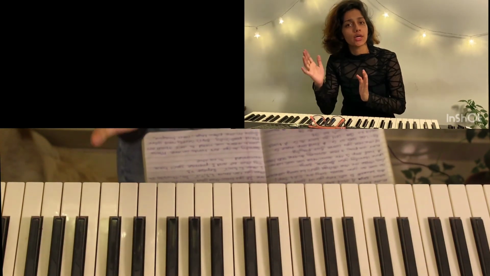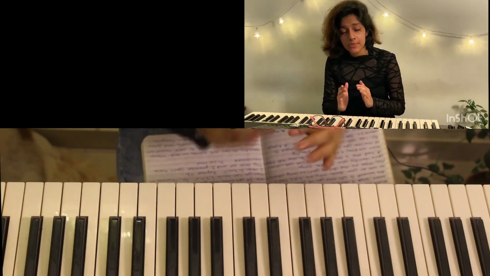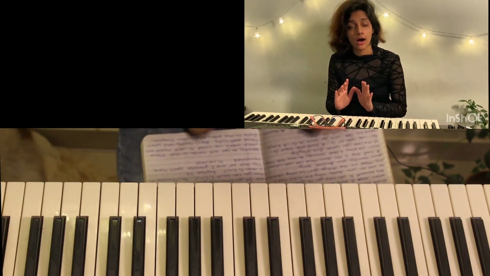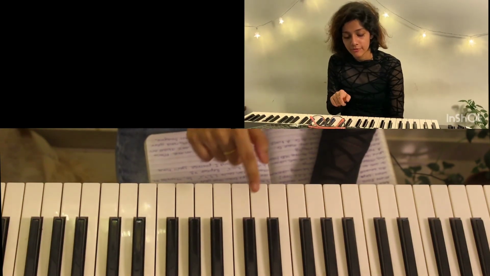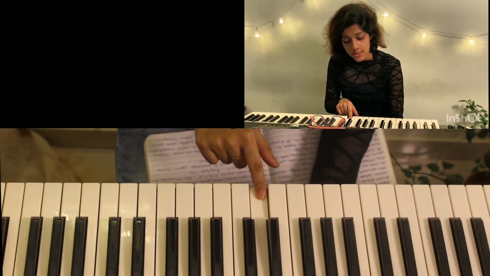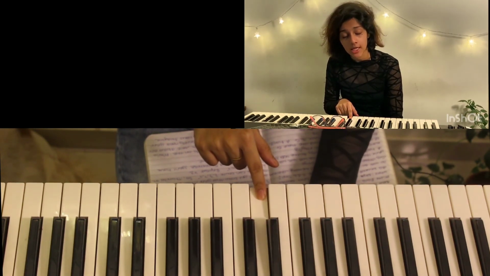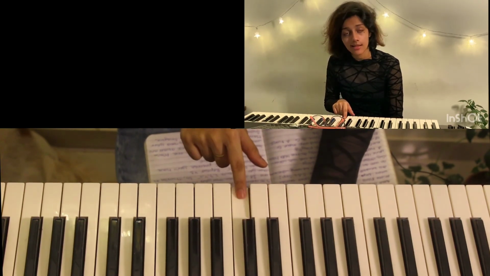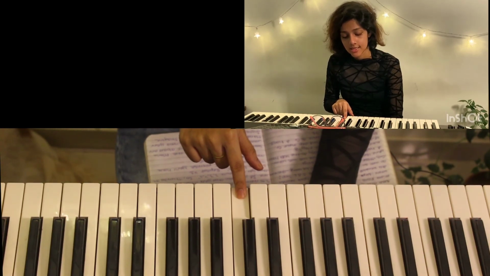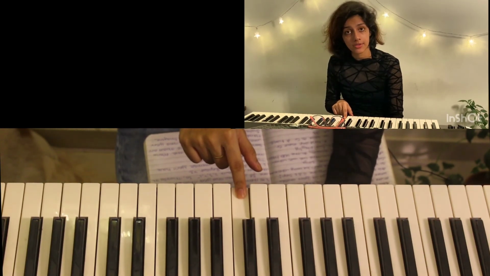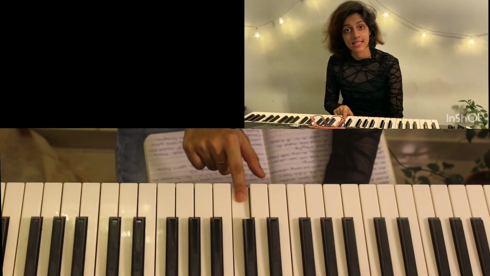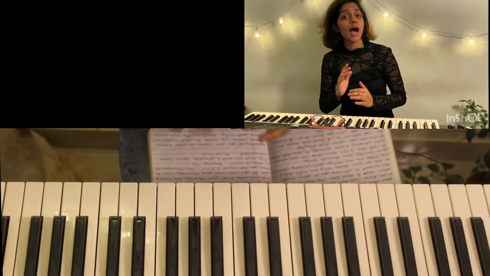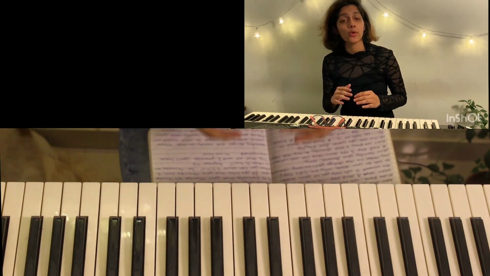Now moving to the whole step. A whole step is a combination of two half steps. For example, if you play D, a whole step above D would be the equivalent of two half steps. So one half step, that's a D sharp, and another half step, that's an E. So a whole step above D is E. Okay, now we're getting closer to the part of the lesson where you'll actually get to play something.